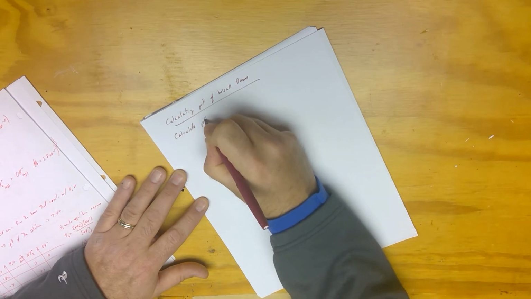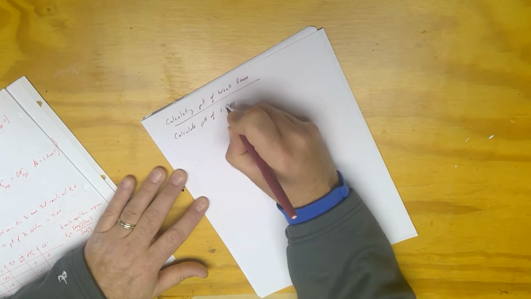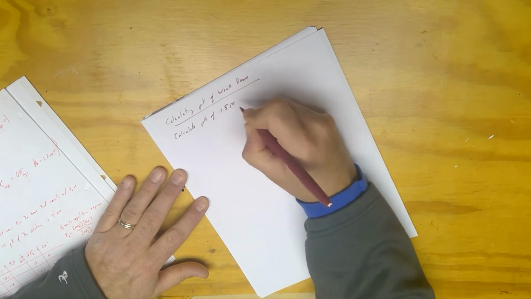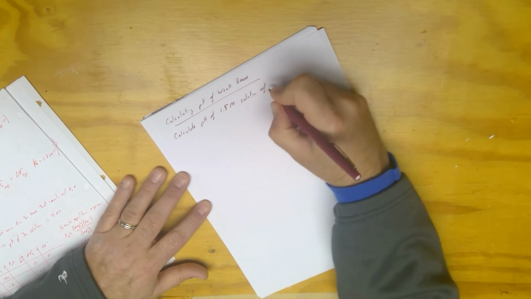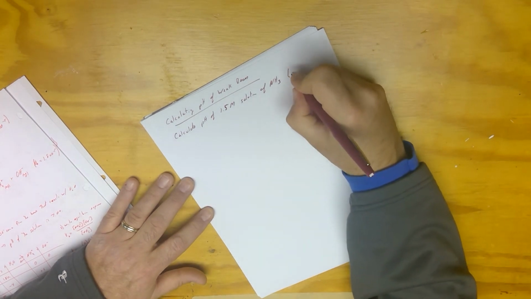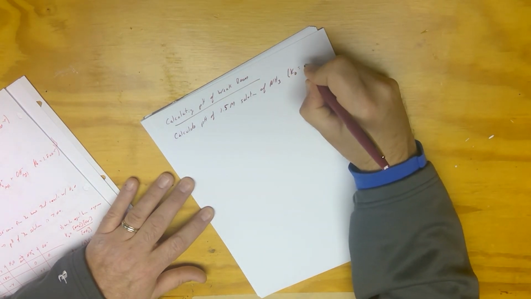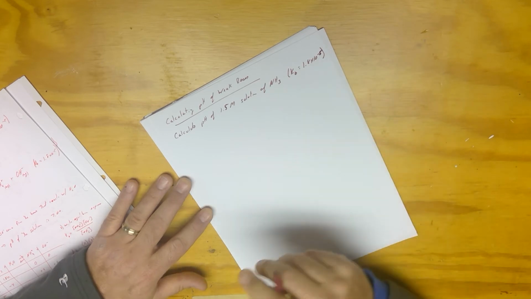Calculate the pH of a 1.5 molar solution of NH3, ammonia. Kb is equal to 1.8 times 10 to the minus fifth. Now this is really the same exact type of problem as we did before with our weak acids.